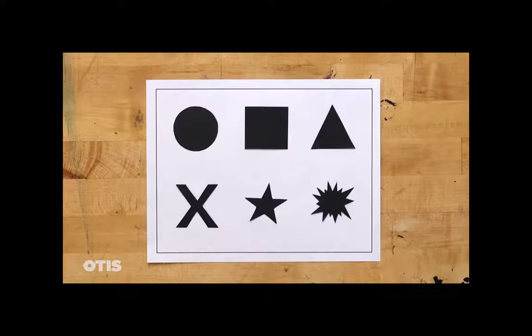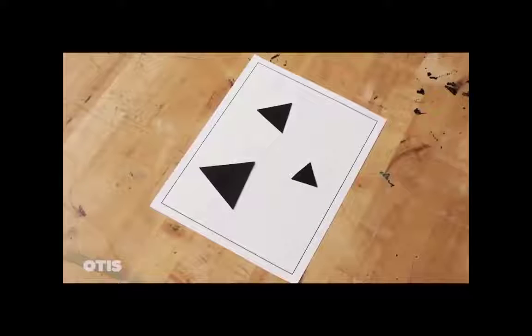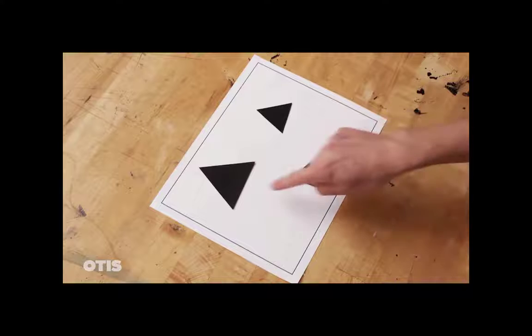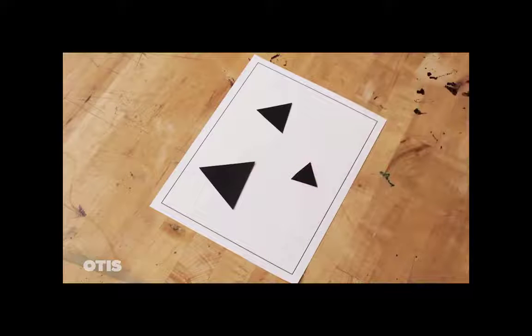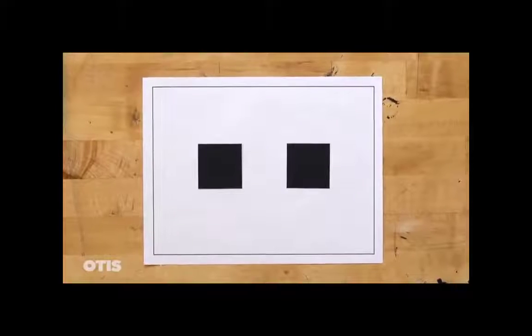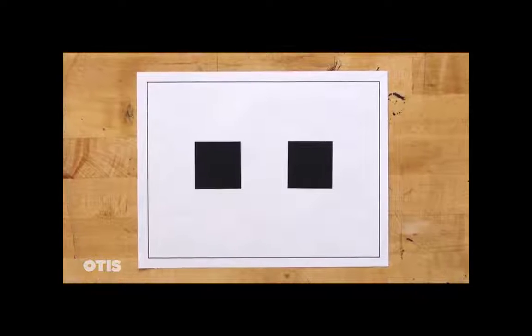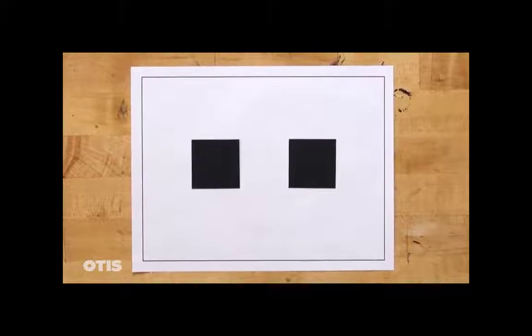Our eyes will typically go to the largest, most prominent object first, and then move to the smaller objects. You can also create balance or move the eyes back and forth between two or more points by giving the objects equal weight.